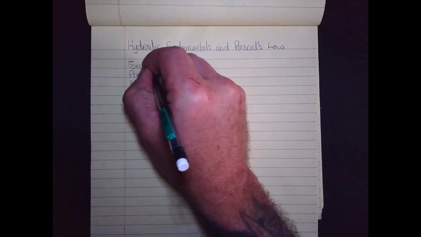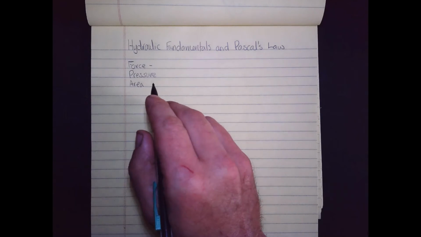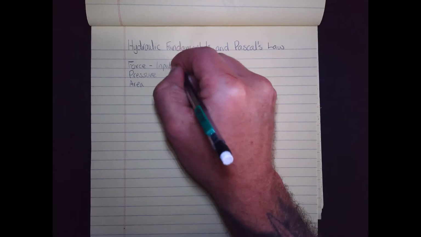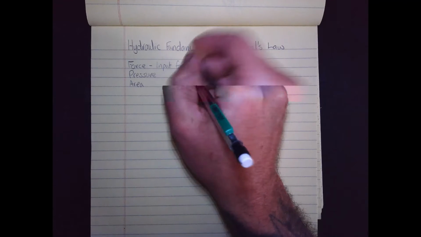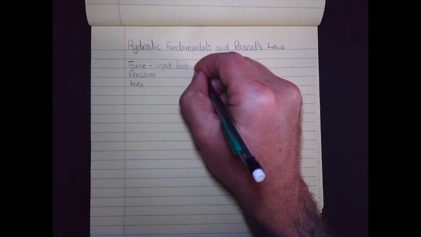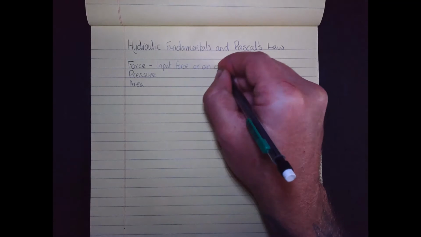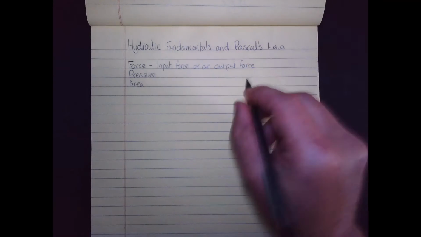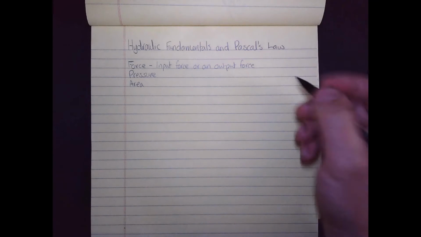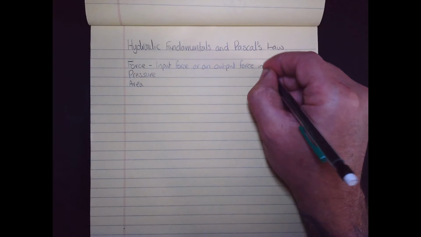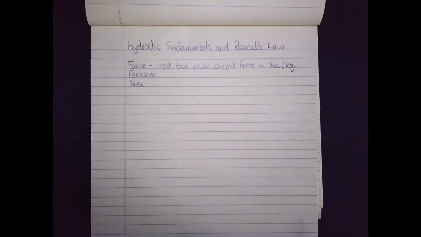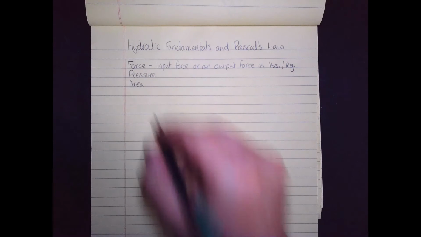So when we're talking about force, the force in our calculations is either going to be an input force or an output force. And we're going to look at this in terms of either pounds or kilograms, depending on whether we're working in imperial or metric.